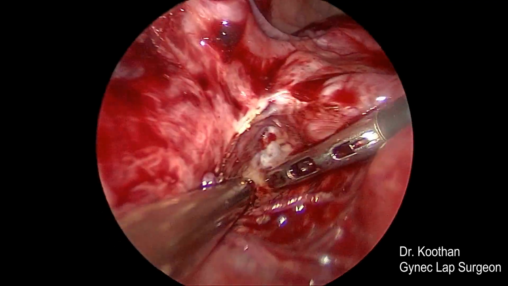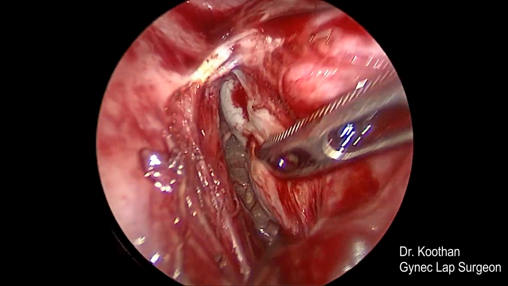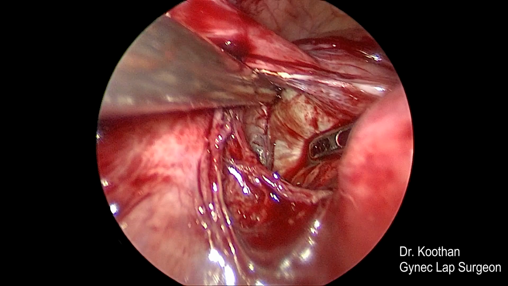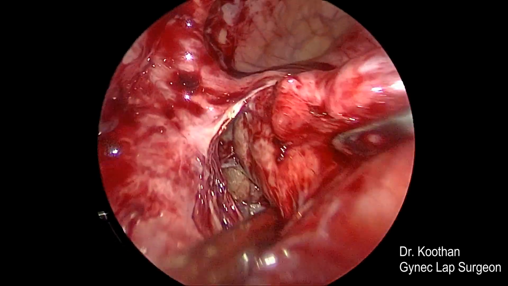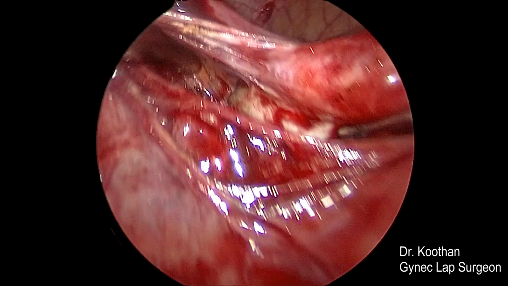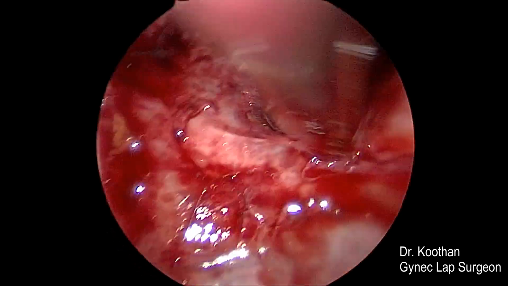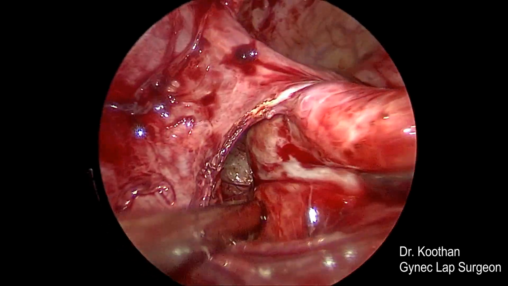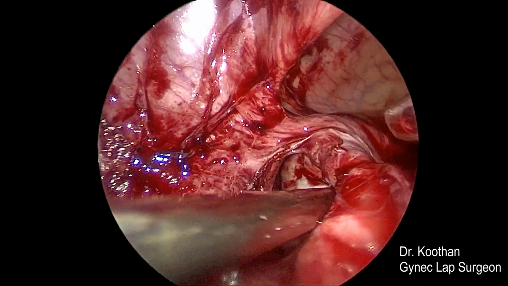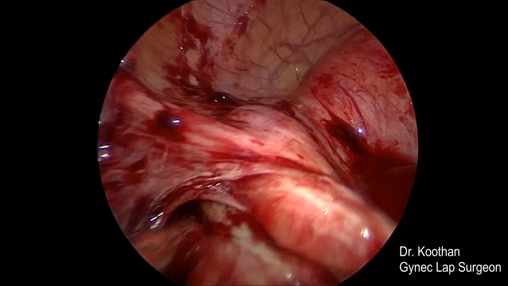Now we have opened the lateral pelvic wall, and you can see the other side of the Pyosalpinx. We are dissecting into the lateral pelvic wall. Above you can see the round ligament. The lateral pelvic wall attachments are completely released from the Pyosalpinx. It's a huge Pyosalpinx. So releasing the adhesions from the round ligament.